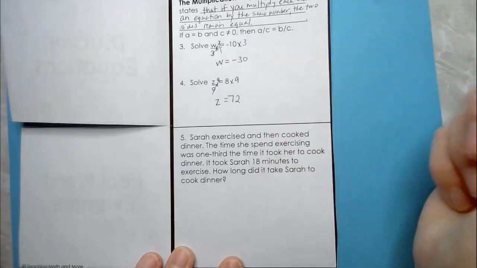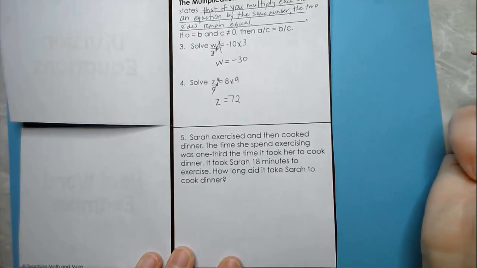Now let's look at our real world example. Sarah exercised, then cooked dinner. The time she spent exercising was 1/3 the time it took her to cook dinner. It took Sarah 18 minutes to exercise. How long did it take her to cook dinner?